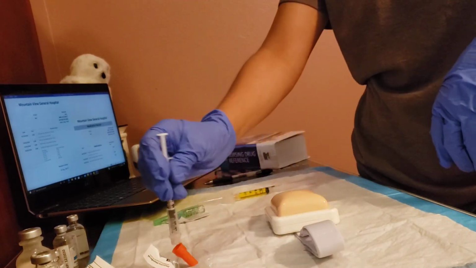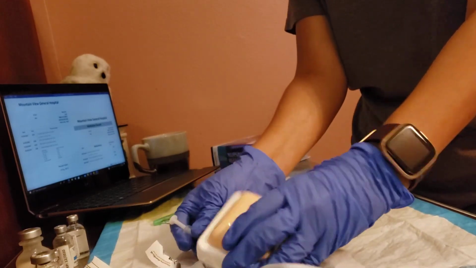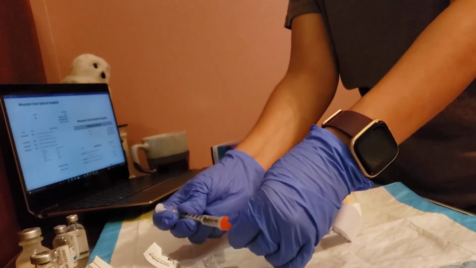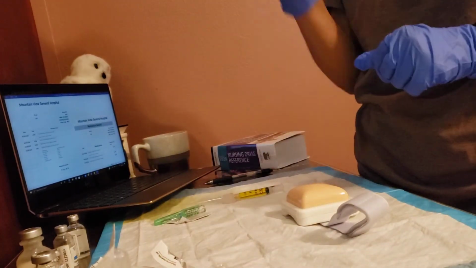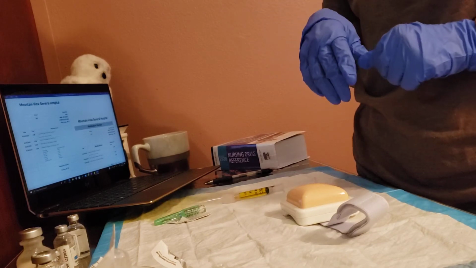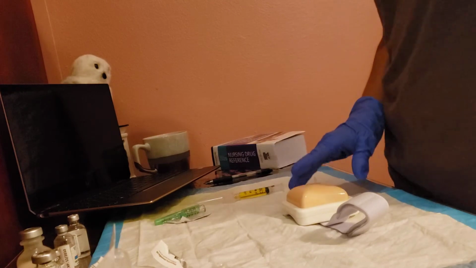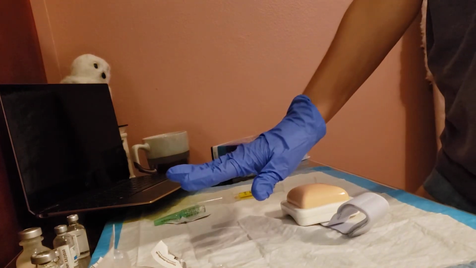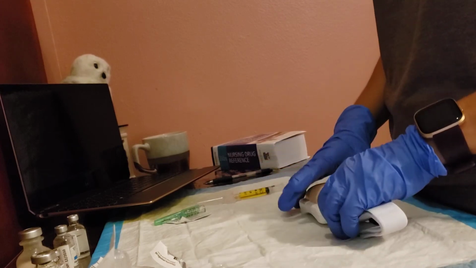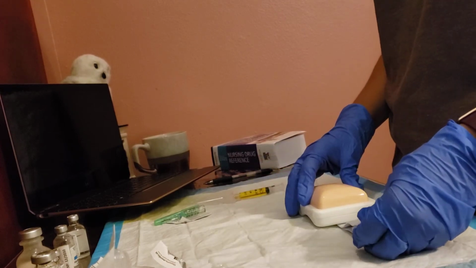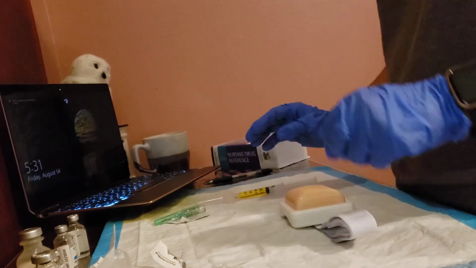I would throw this away in my sharps container because I no longer need it. I would throw that away as soon as I used it into the sharps container and be done with that one. And I want to make sure that when I give him his insulin, that he does have his tray around and near him, and that he's able to have some food with it. And I'm gonna move on to my antibiotic.